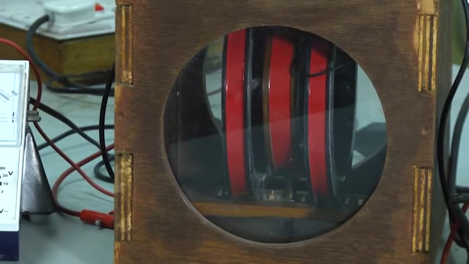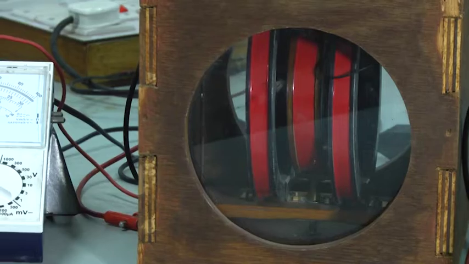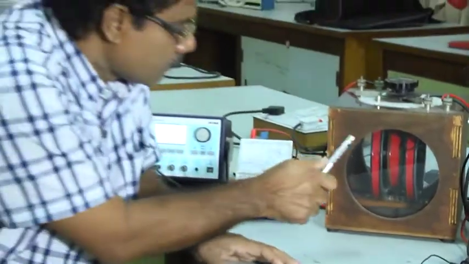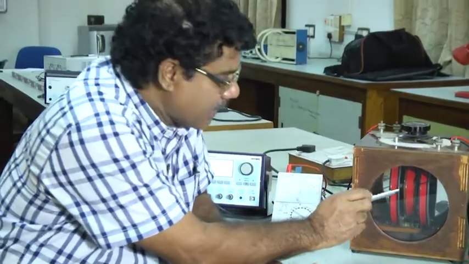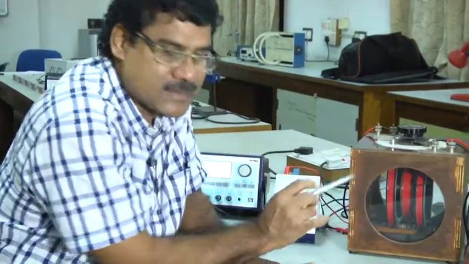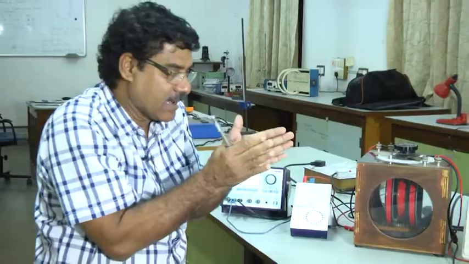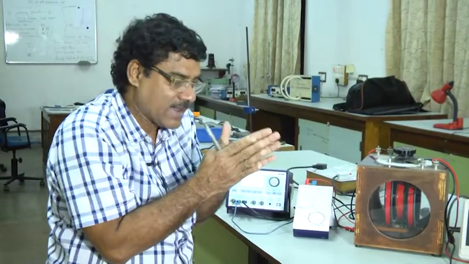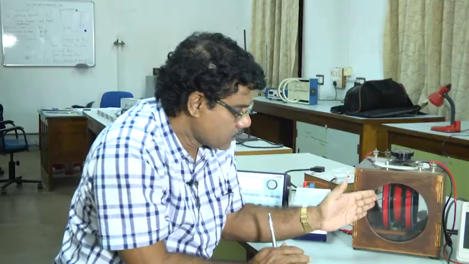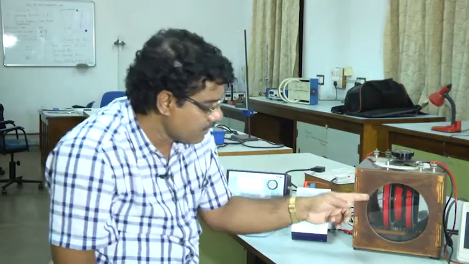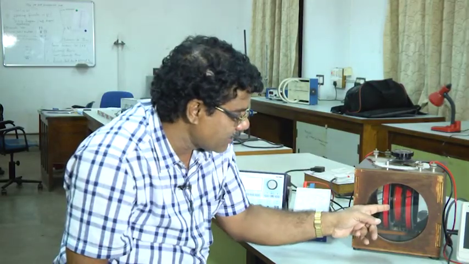As I told, this is the mutual inductance between two coils. You can take this bigger one as the primary coil and this smaller one as the secondary coil. Their planes are parallel. So, the primary coil and the secondary coil.